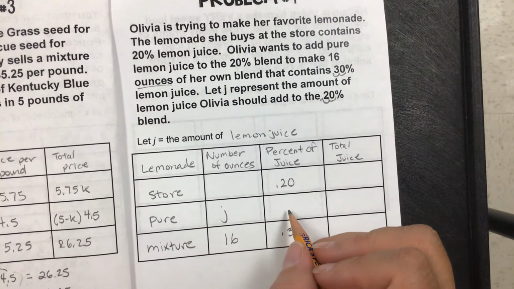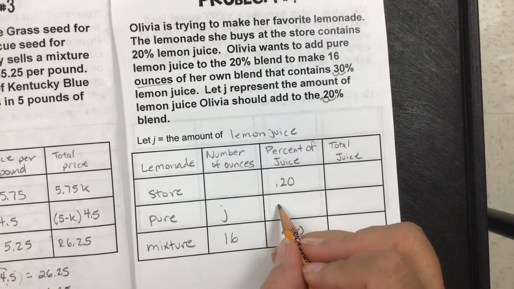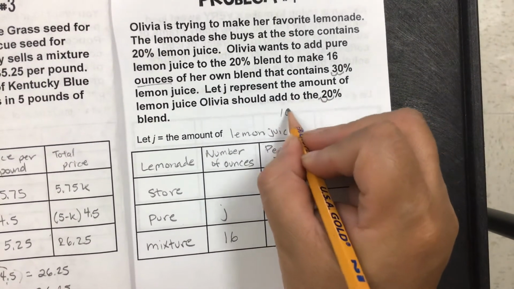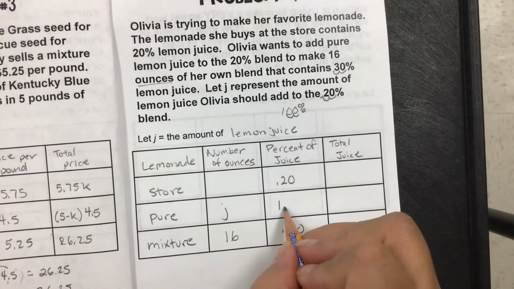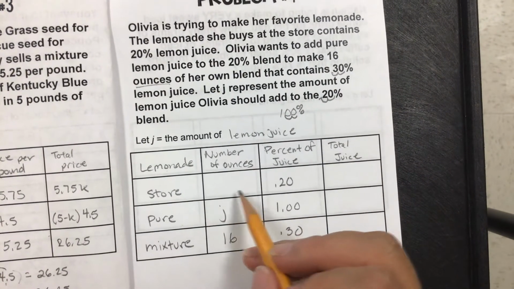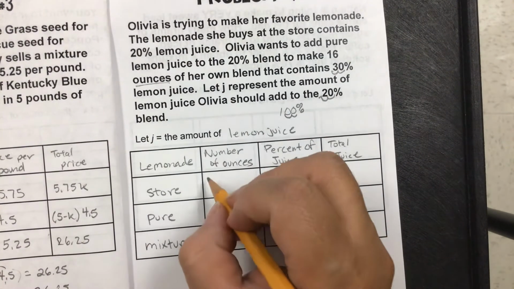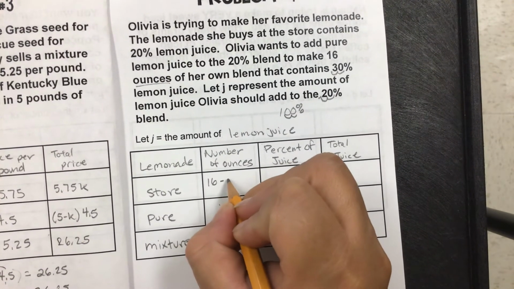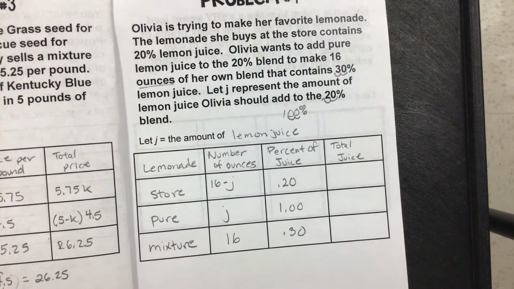Well, how much is 100% pure lemon juice? It's 100%, so instead of writing 100%, remember we move the decimal over and you get 1.00. So how much is the store-bought kind? Well, we're going to take the 16 ounces total that we have and subtract the lemon juice from it, and that's what's left for the store-bought kind.